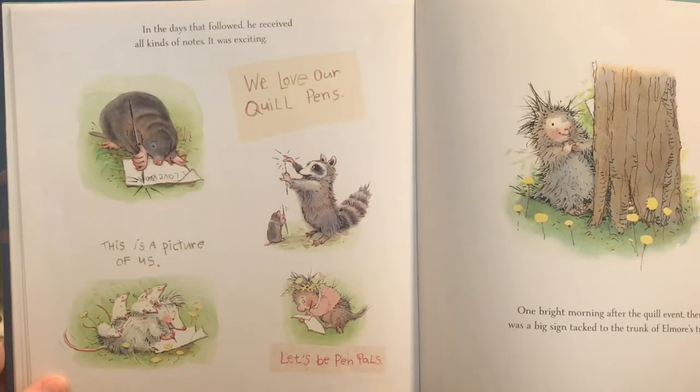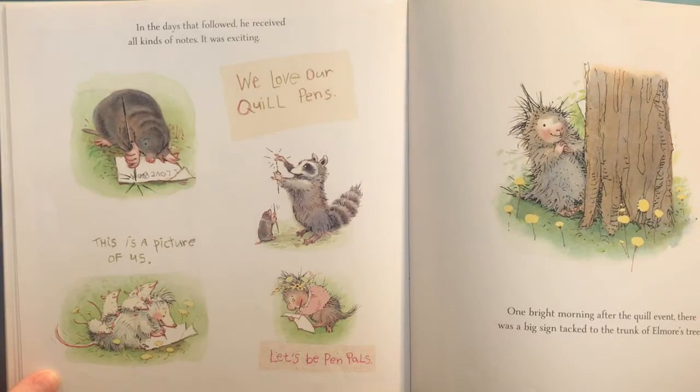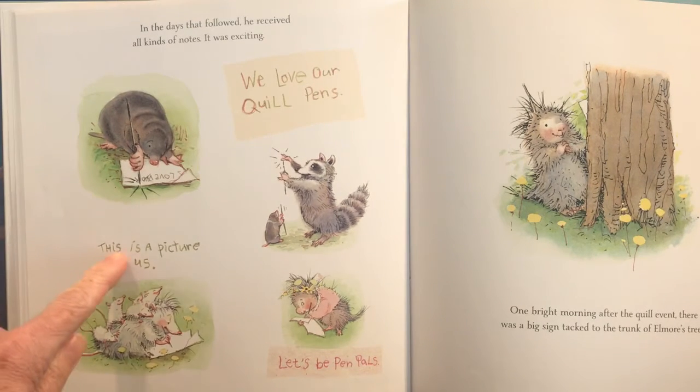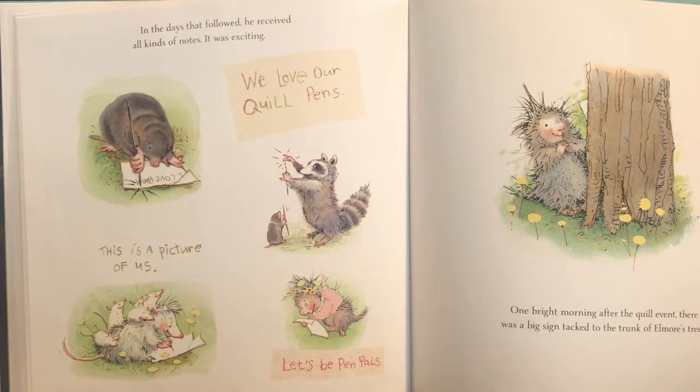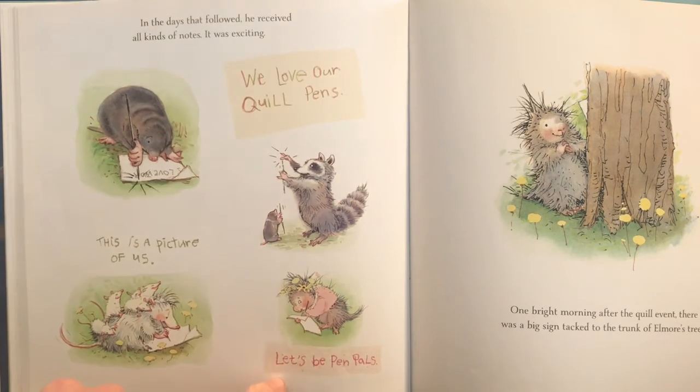In the days that followed, he received all kinds of notes. It was exciting. This one says, "This is a picture of us. We love our quill pens. Let's be pen pals."